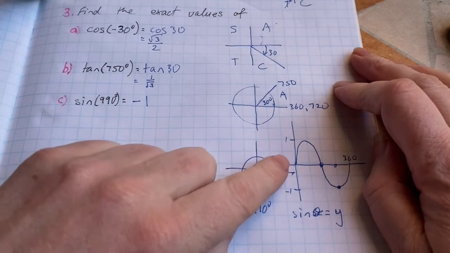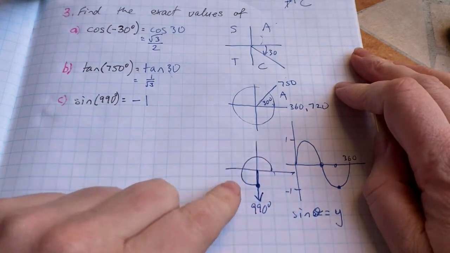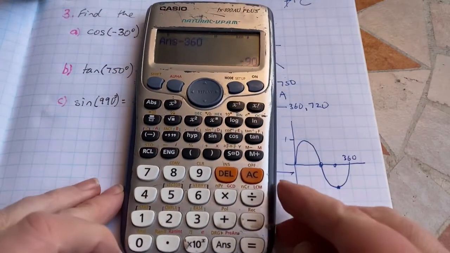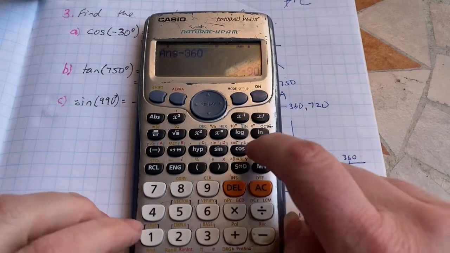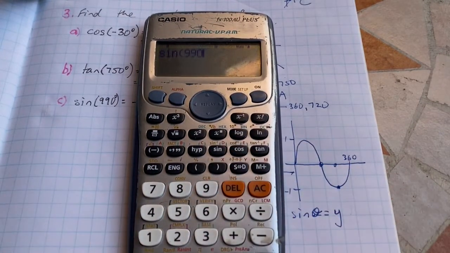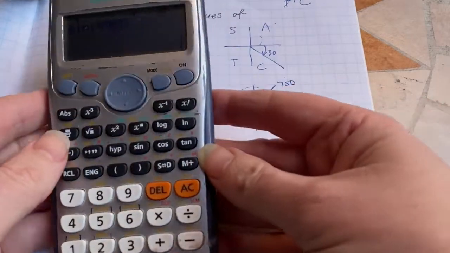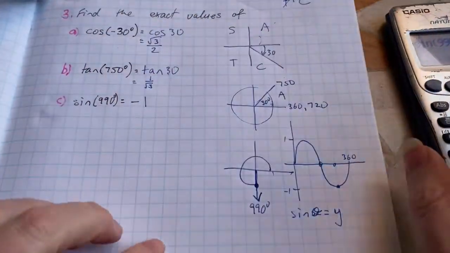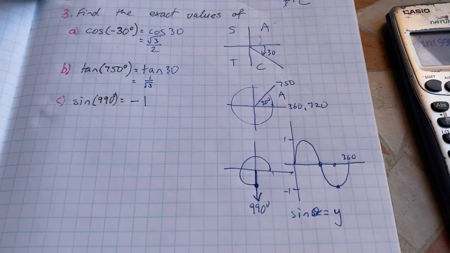The other thing about any time you end up on an axis is you're actually always going to get a really nice number if you just put it straight in your calculator. So if I just go sine 990 in my calculator, you can see that I do get negative 1. So anytime it is on an axis, you can actually just use your calculator also.